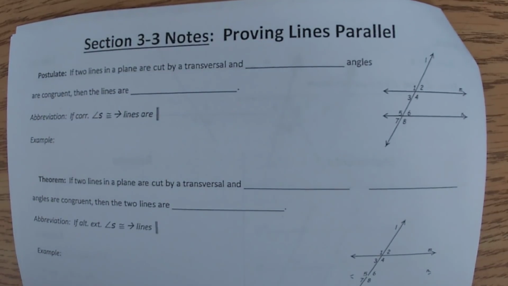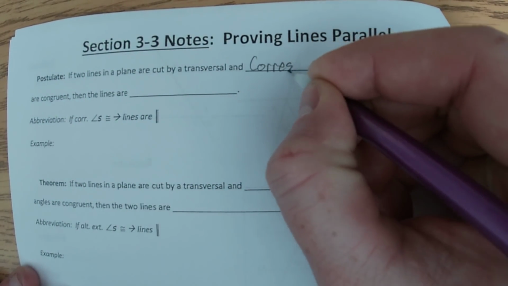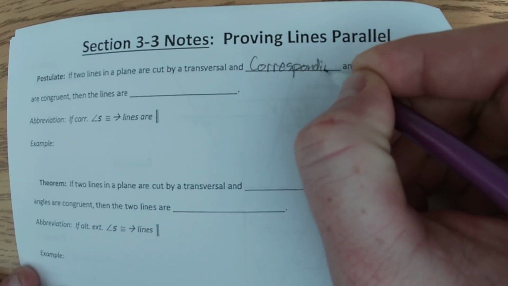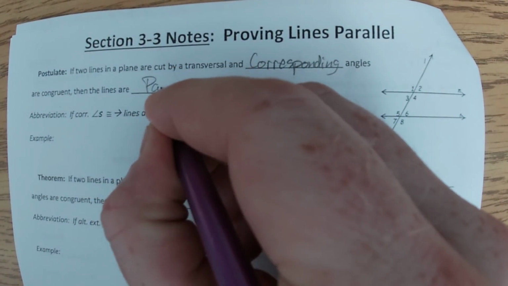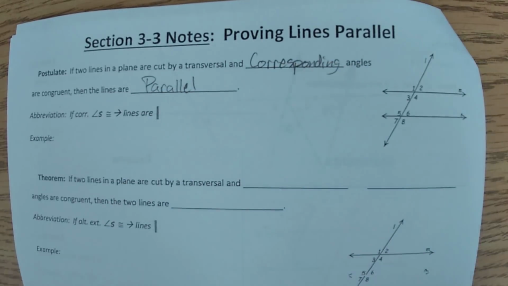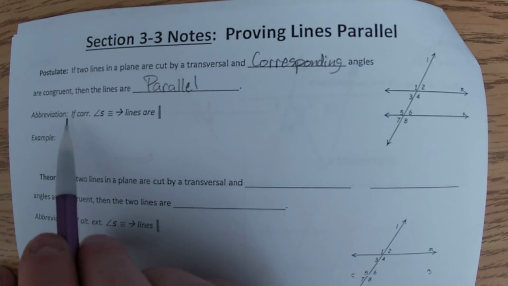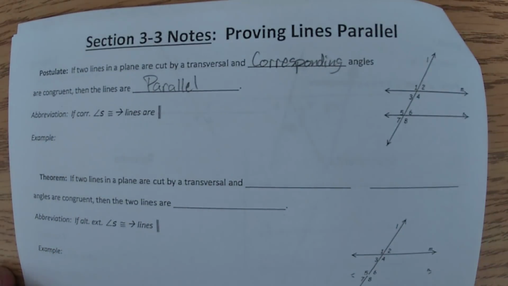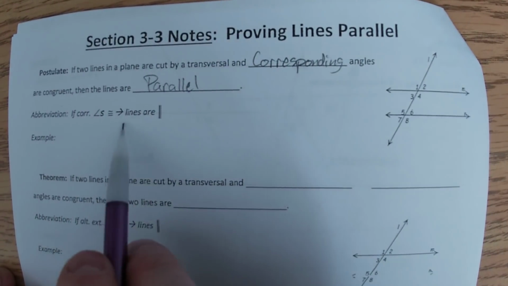This first one says if two lines in a plane are cut by a transversal, and corresponding angles are congruent, then their lines are going to be parallel. That means if we have corresponding angles, then the lines they are corresponding with are going to be parallel. Our abbreviation's already done for us: if corresponding angles are congruent, then lines are parallel. That's how we're going to write it every time, just like this.